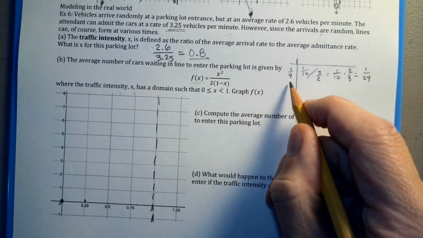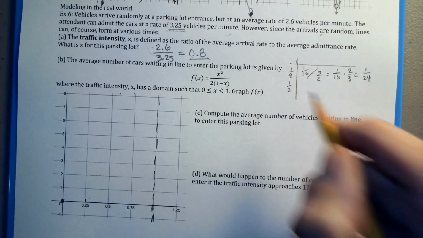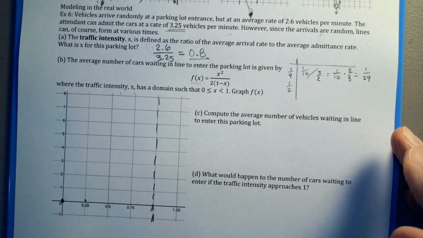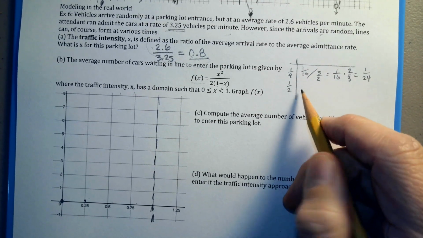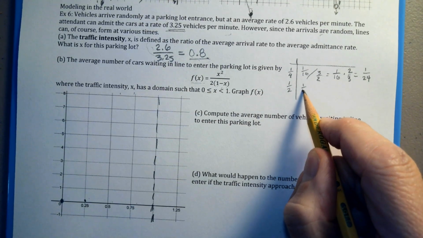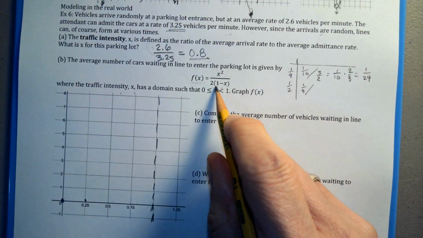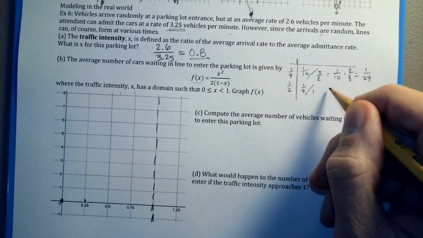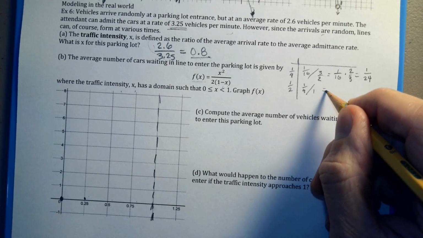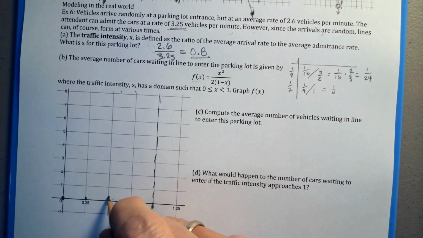All right, let's try 1/2. So 1/2 squared, that's 1/4. And then we have over 1 minus 1/2 is 1/2 times 2, that's 1. So that's going to just be equal to 1/4. So that's a little easier to plot.